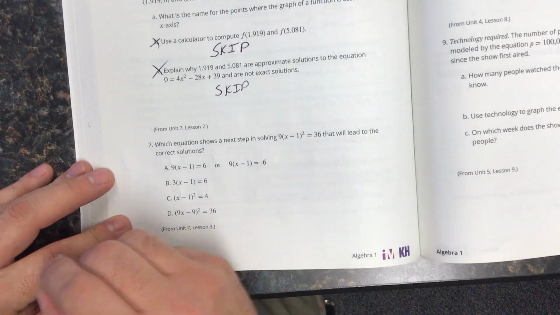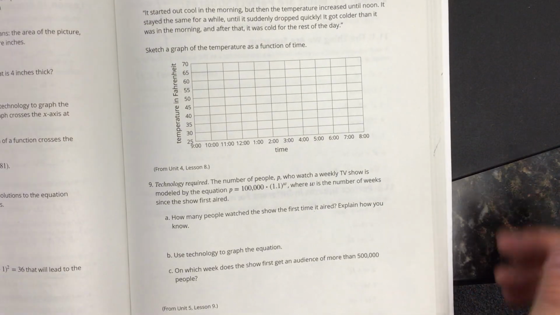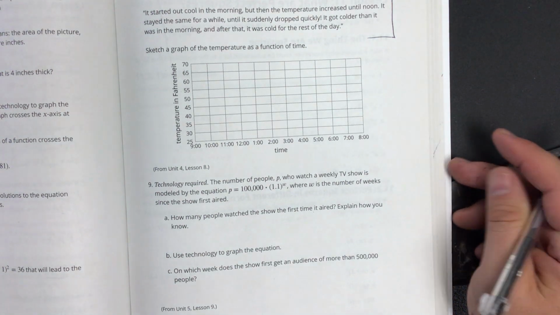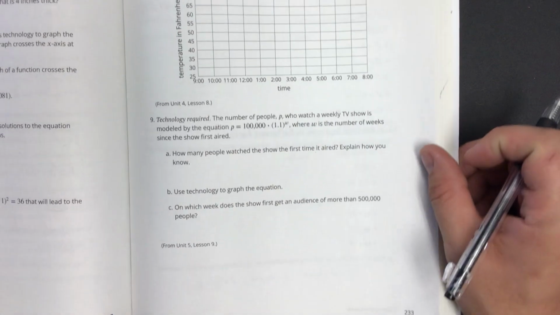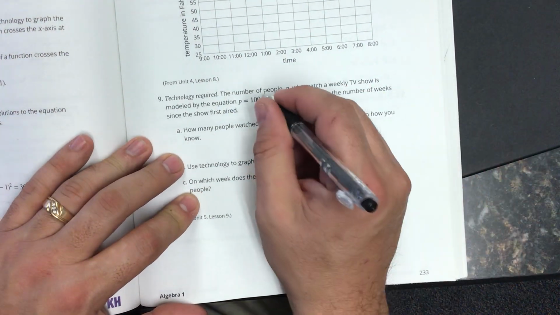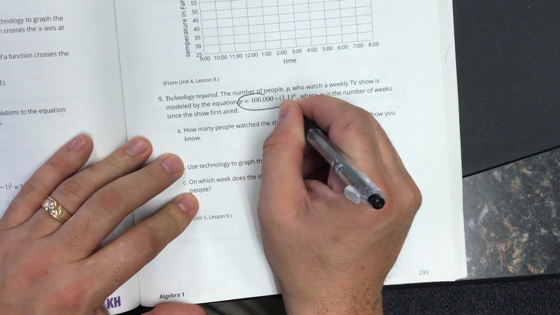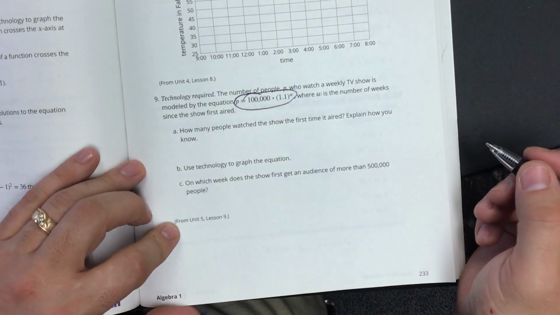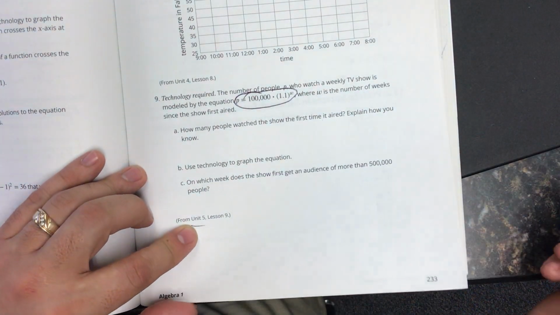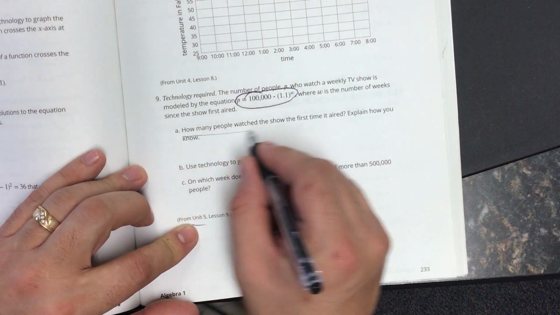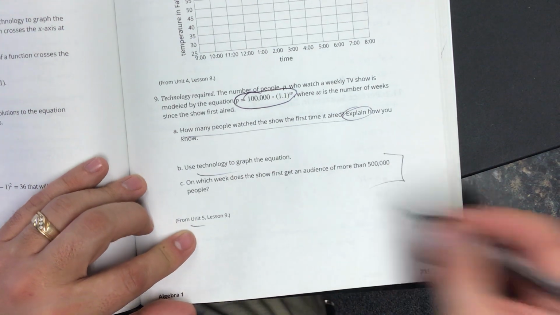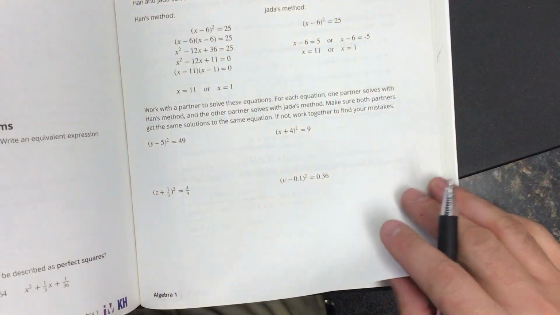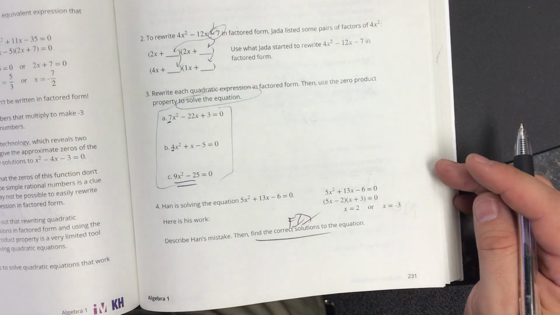Question number 7, that is multiple choice. Question number 8, you are sketching a graph of that, so everybody's might be a little different, but should be fairly close. Question number 9, plug this in. Graph that exponential. This is from Unit 5, and then answer the following questions. This one you should be able to get by watching the equation, explain how you know, use technology, and then please answer the questions. So 1 through 9, guys, and that'll be due on Monday.